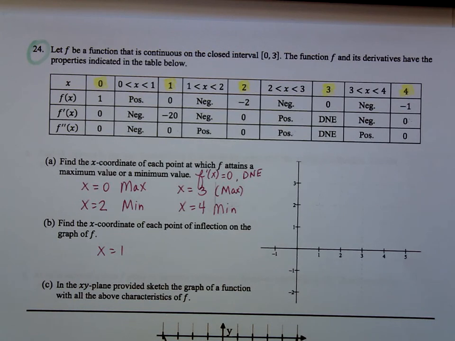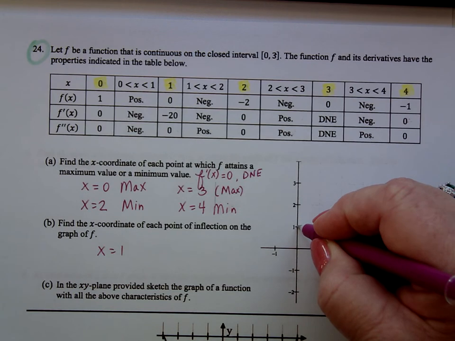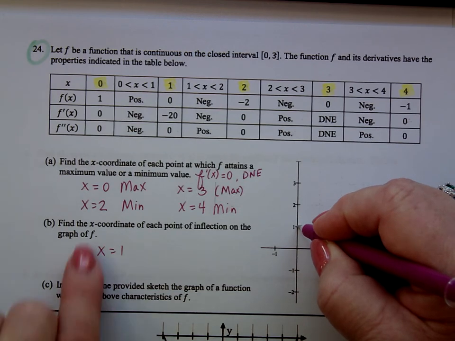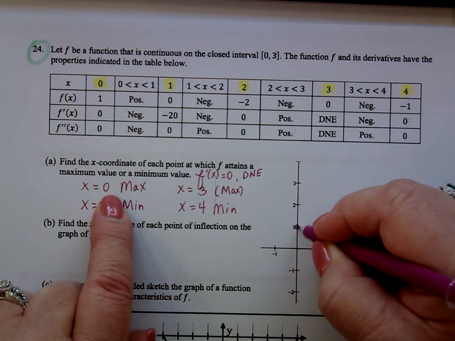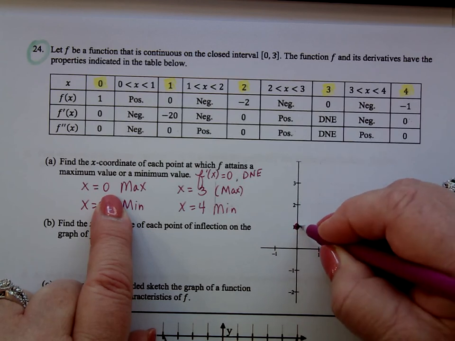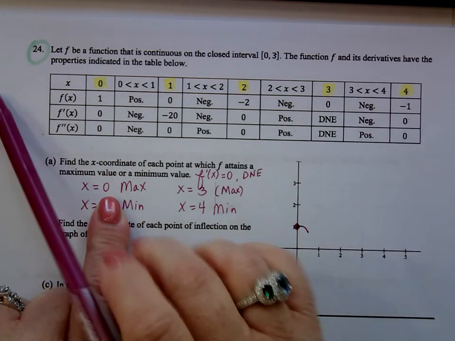All right, so I have a maximum at 0. And again, it does not matter where I start this vertically, but I'm going to start it just for fun here at 1. So I have a maximum at 0, meaning it's got to be a high point. Remember, it doesn't go beyond 0. It's only between 0 and 4.